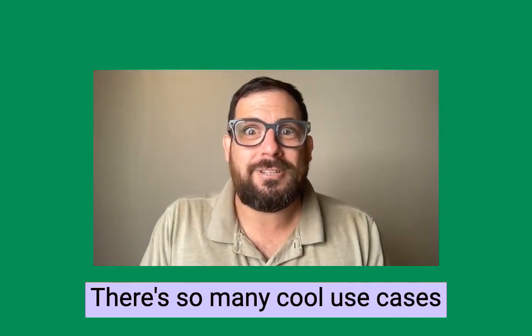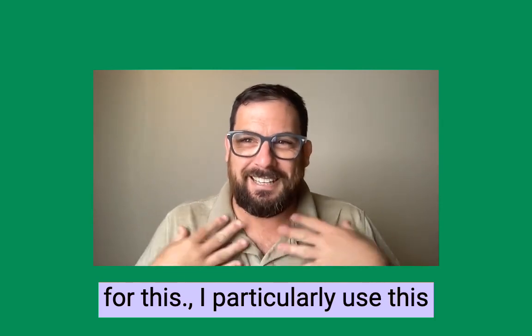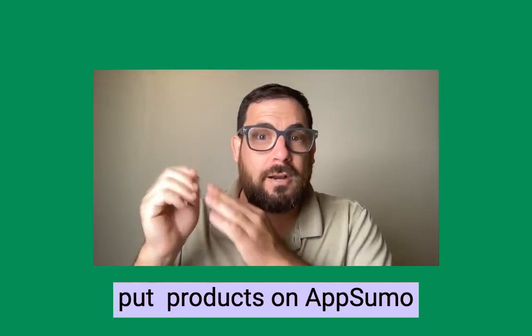There's so many cool use cases for this. I particularly use this to create coupon codes to put up products on AppSumo.